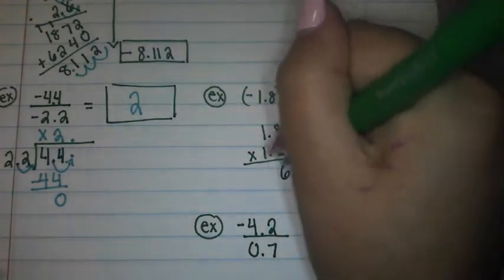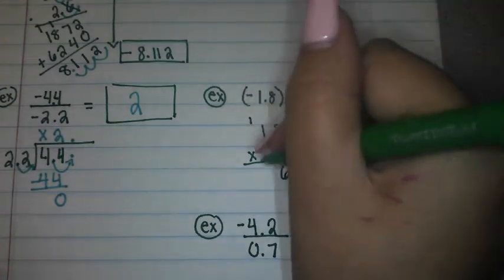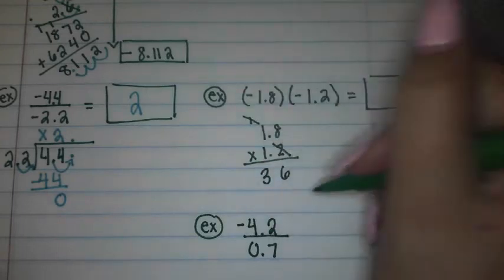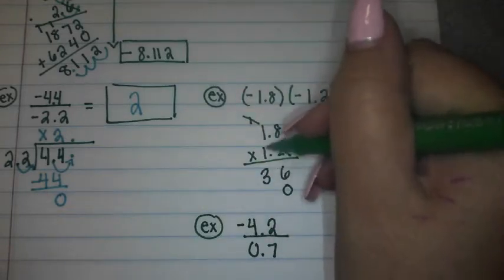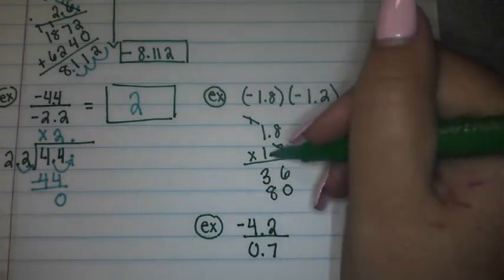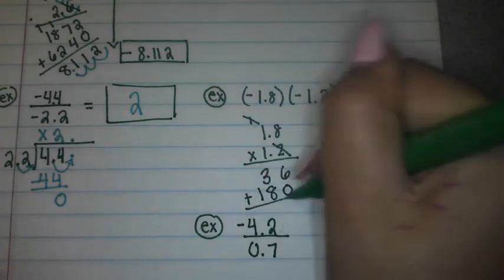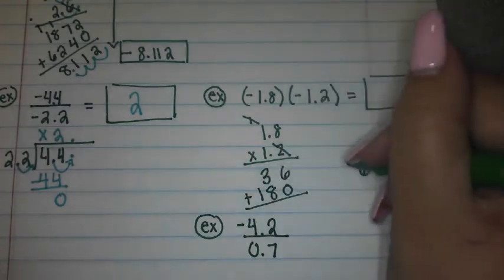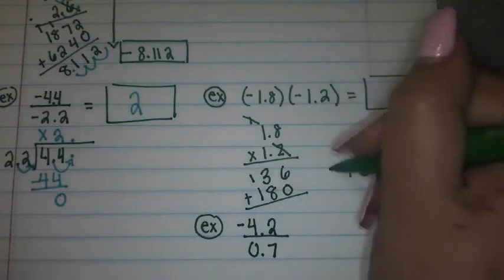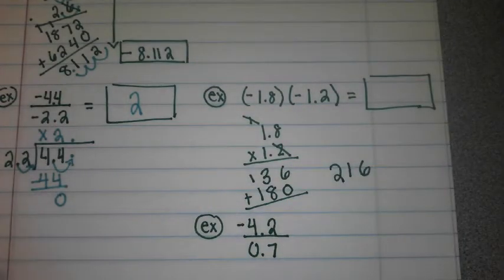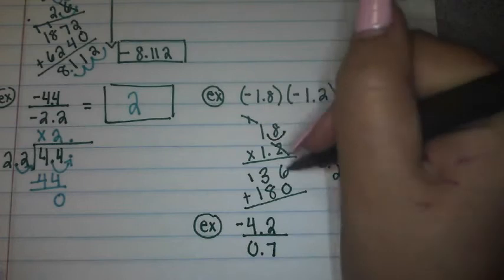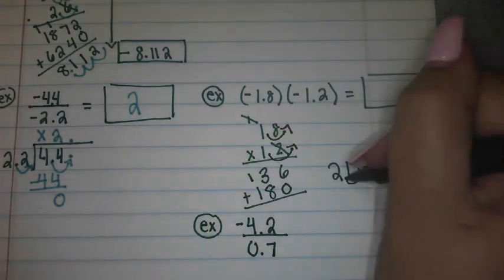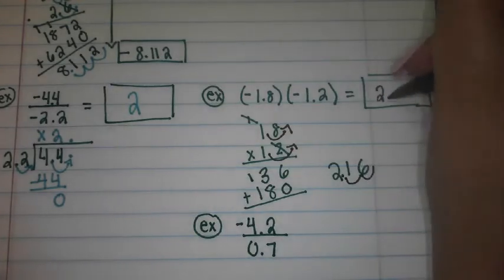8 times 2 is 16. 2 times 1 is 2, plus 1 is 3. I'm going to cross out that 2, so I know to put a 0 there. 1 times 8 is 8, 1 times 1 is 1. Then I'm going to add these up. It's going to give me 6, 9, 10, 11, and then 2. But after I've done that, I need to make sure to remember to put my decimals. They move out twice, so I'm going to move it in twice. So my answer is going to be 2.16.